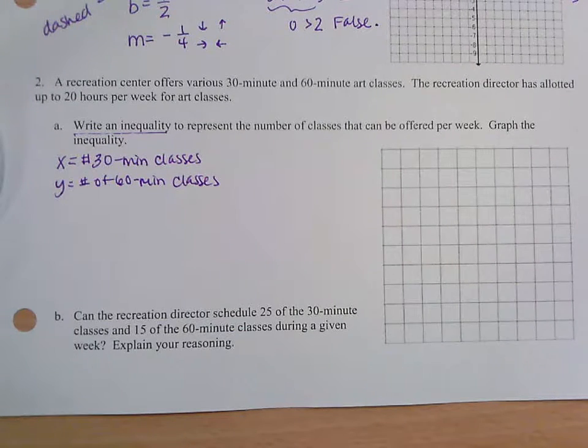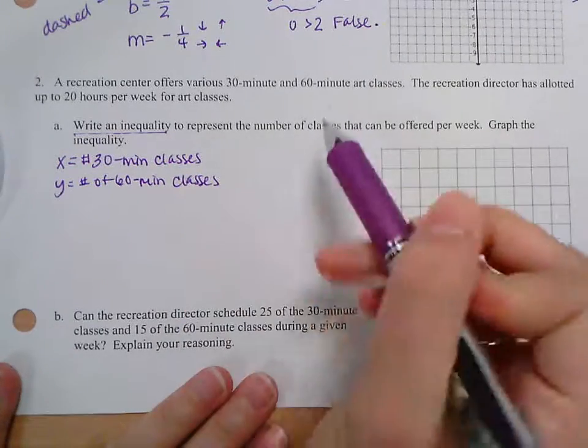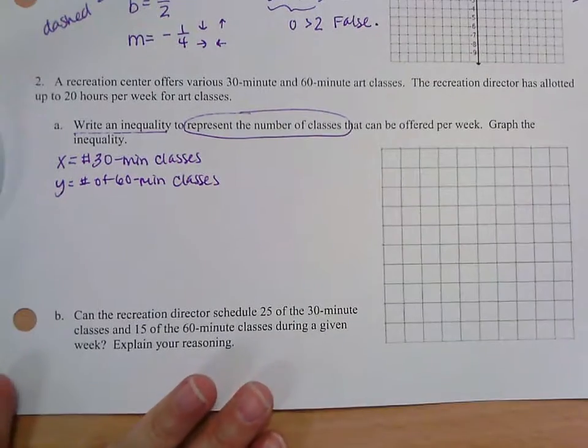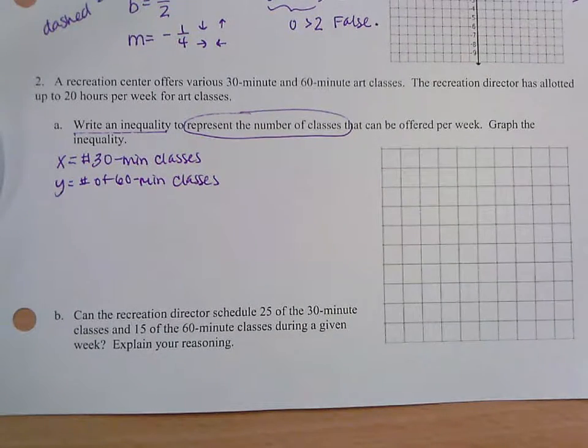It does tell you representing the number of classes, so I know the number of each class would be my variable, but I wouldn't necessarily know ahead of time.